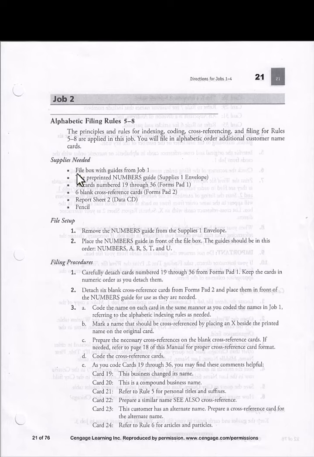The first thing you need is the file box with guides from job 1. Now, with guides means everything that was in your job at the end of job 1. So the guides, the 25 records, the 18 records, the 7 cross-references in correct coded order. So you need the entire thing.